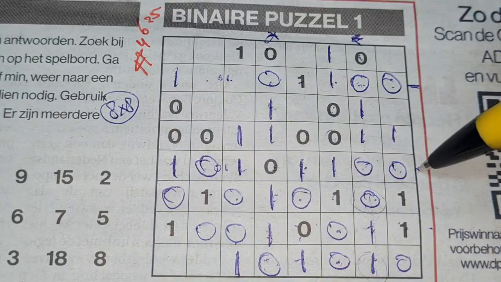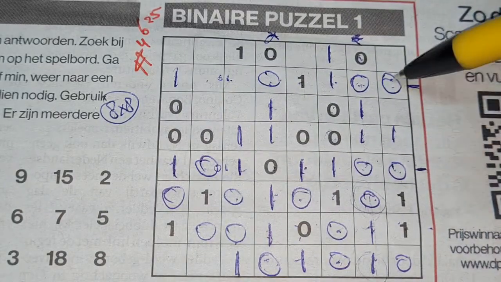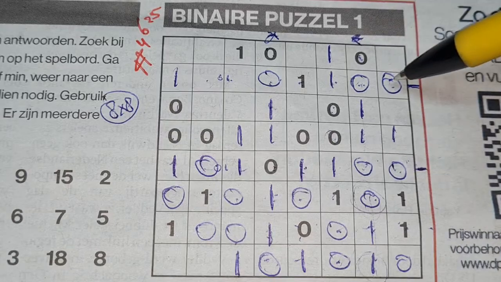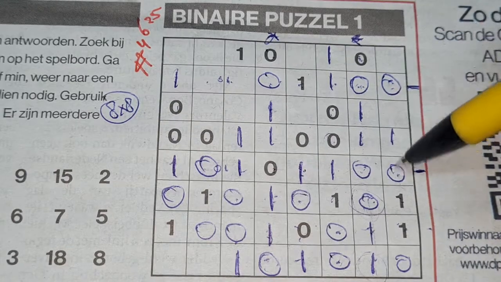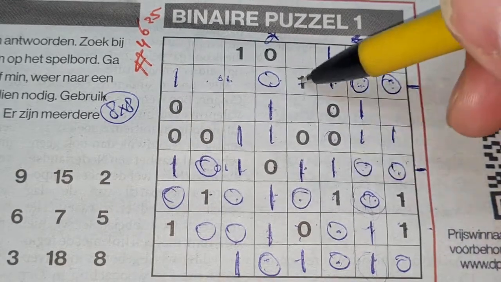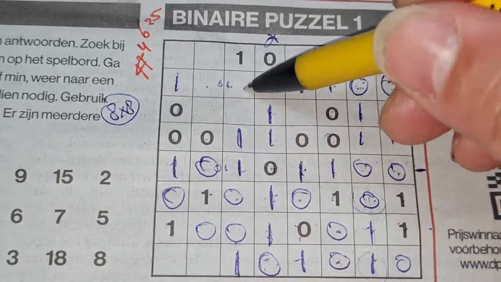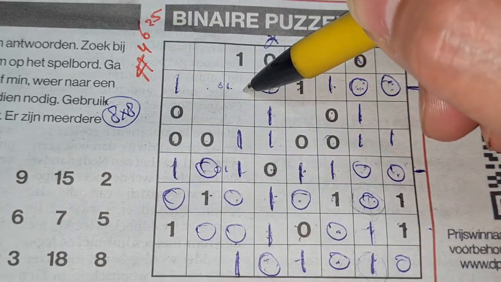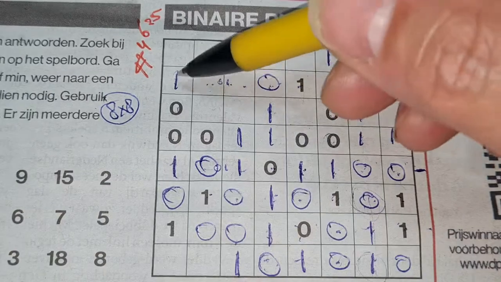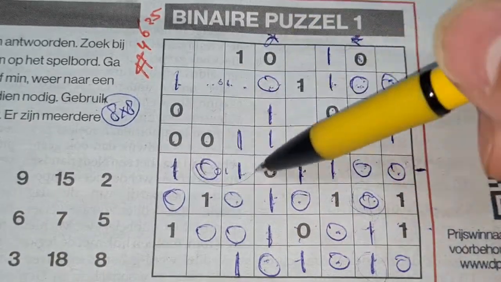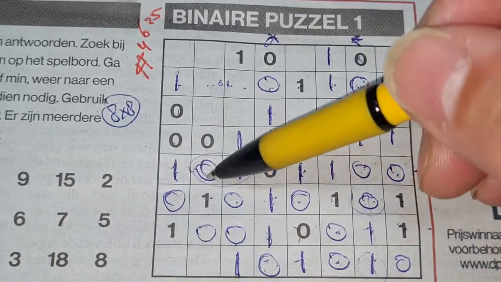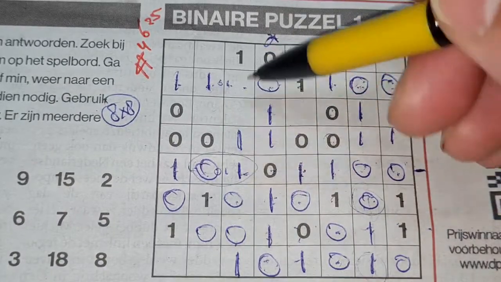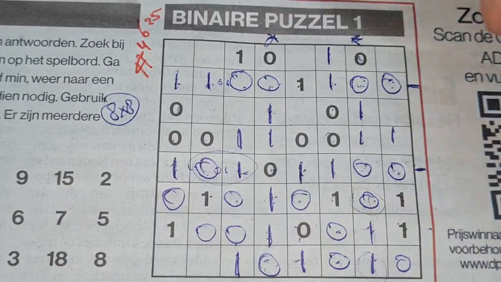Okay, now I've told you this one is almost the same as that one, because we have an O, 1, O, empty box. Empty box, 1, 1. So we need to switch those 2 digits. We have O here, this should be a 1. We have a 1 here, this should be an O.